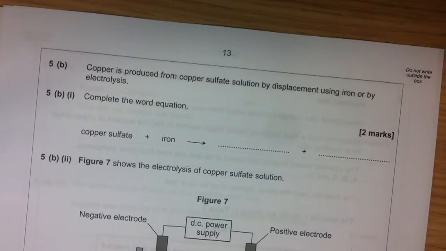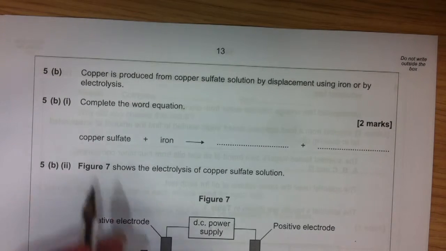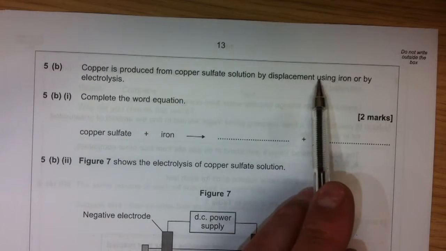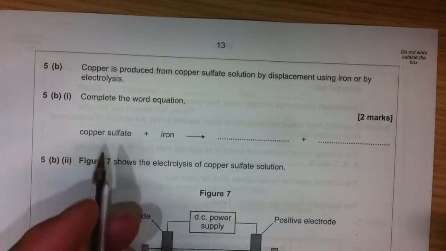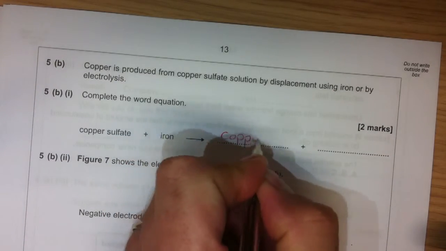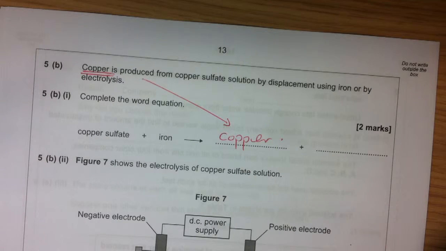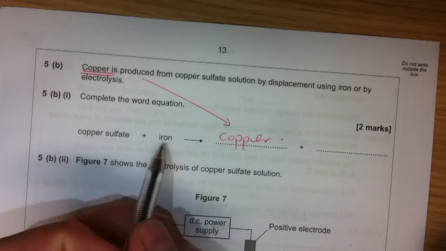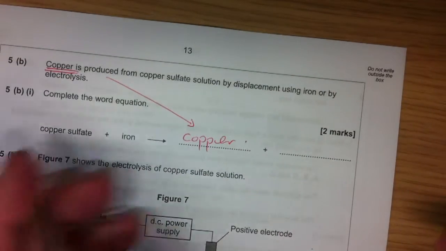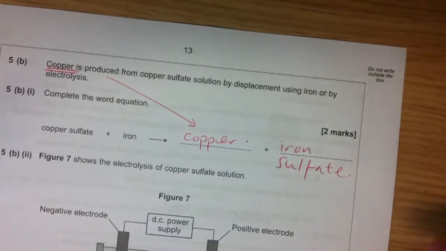Copper is produced from copper sulfate being displaced using iron or by electrolysis. Complete the word equation. Copper sulfate and iron. It tells you everything you need here. It's saying that it's displaced using iron or by electrolysis. So what that means is sulfate is going to lock onto the iron and give us copper. So we know that copper is what is being produced. Yeah? So we're halfway there. If you ain't got that, you got nothing. And we can't have what we start with. We can't lose anything. What we start with, we end up with. It can just move it around. So we're going to end up with iron sulfate. It does a swapsy, yeah?